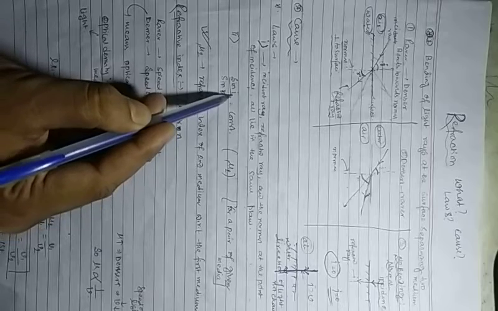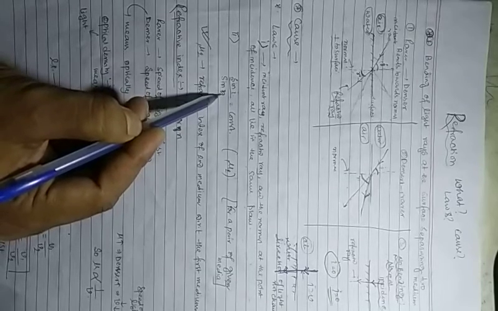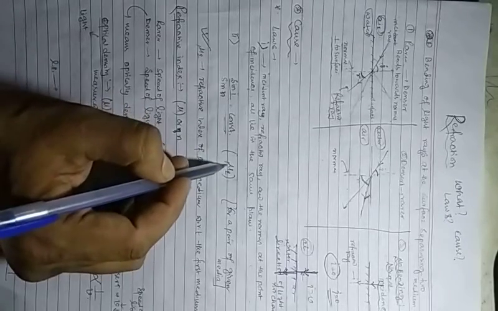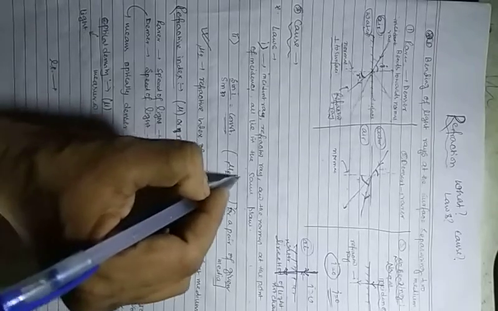So you will write it this way: the ratio of the sine of the angle of incidence to the sine of the angle of refraction is constant. That constant is denoted by mu, and this constant is known as the refractive index. This is known as Snell's law.